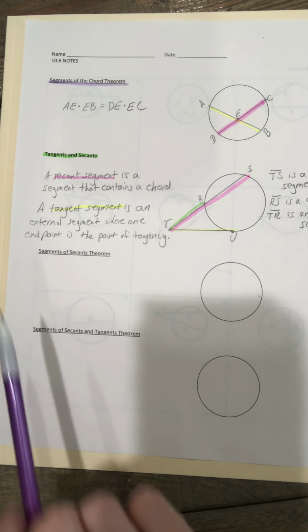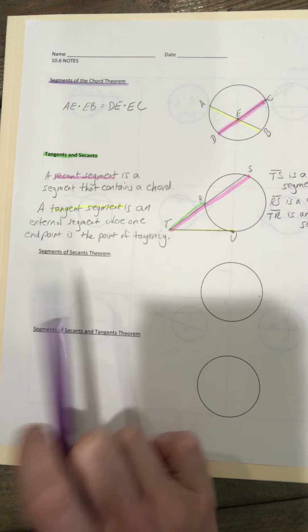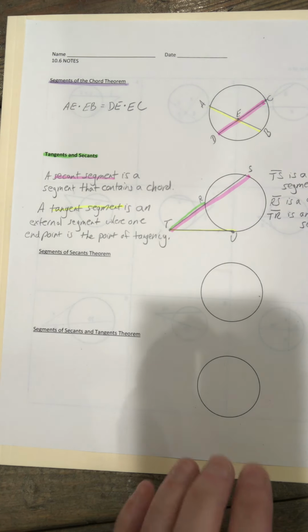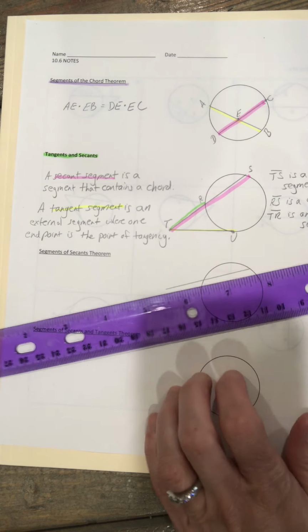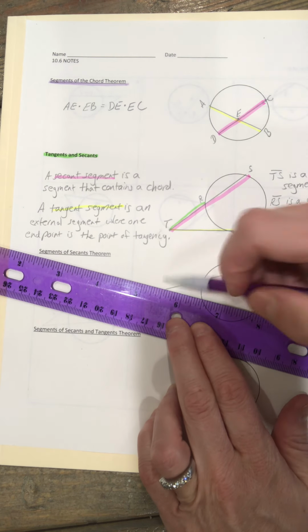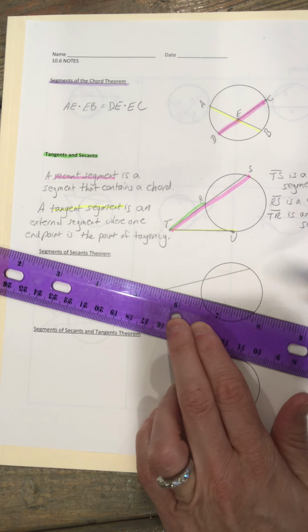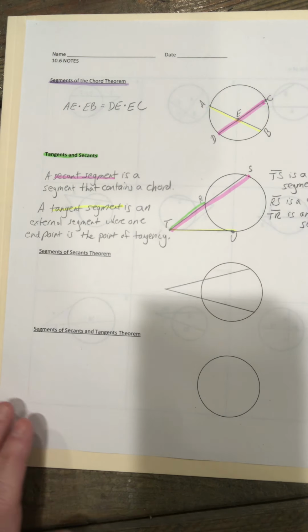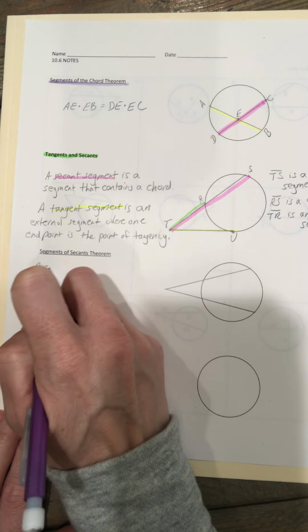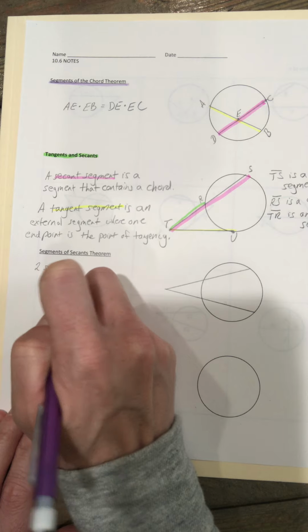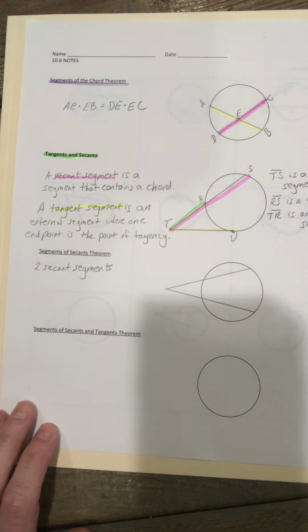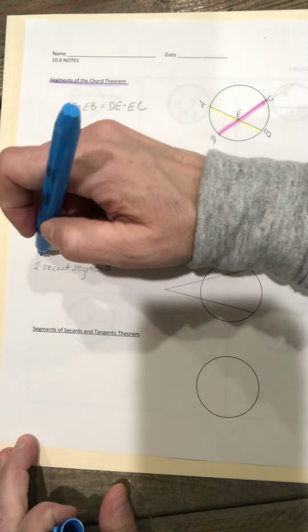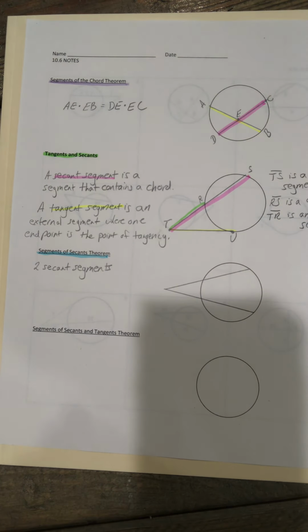Now, our next theorem is the segments of secants theorem. So we're looking at two secant segments, meaning that both segments would have to contain a chord. So these would be two secant segments. And that's important for us to be aware of. So we have two secant segments in this theorem.